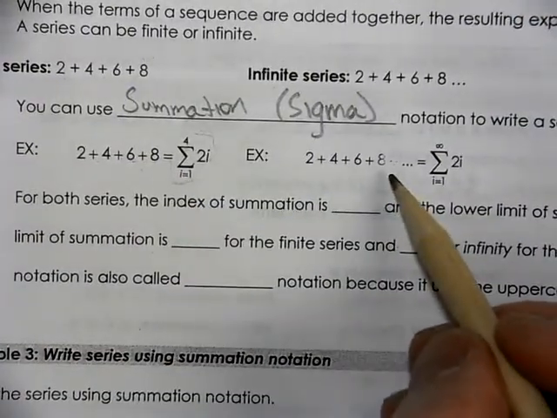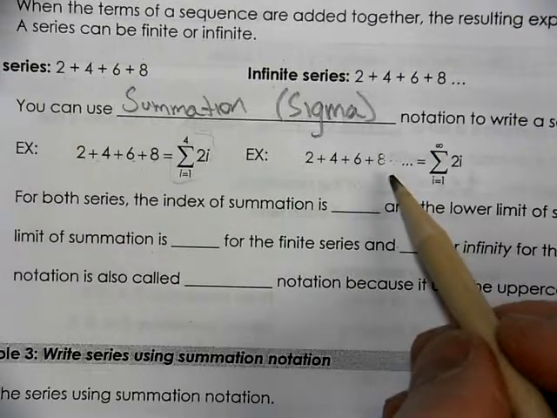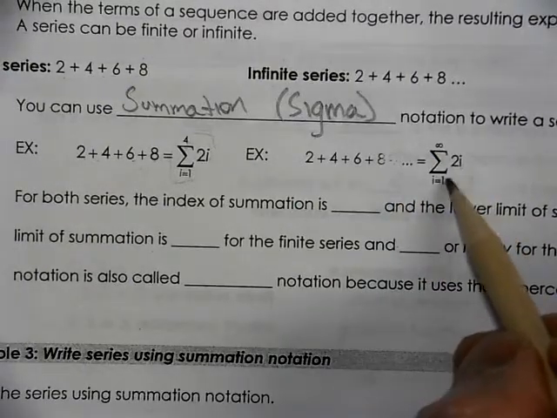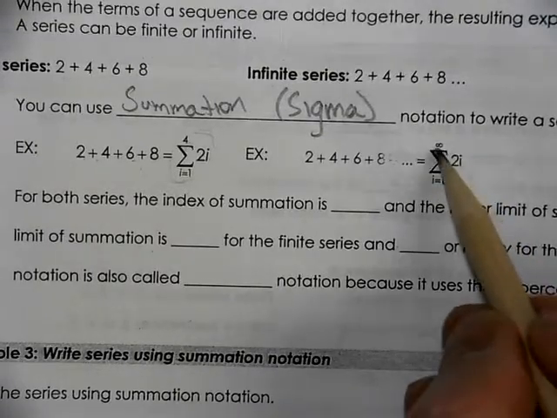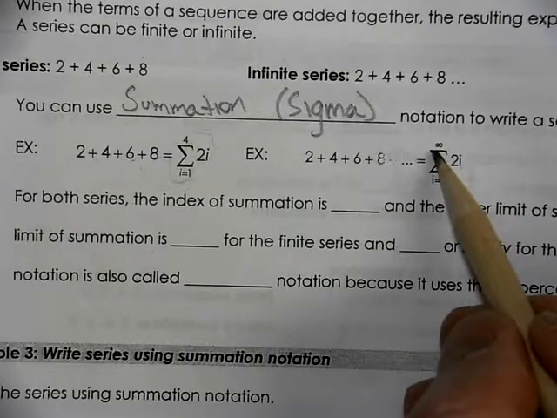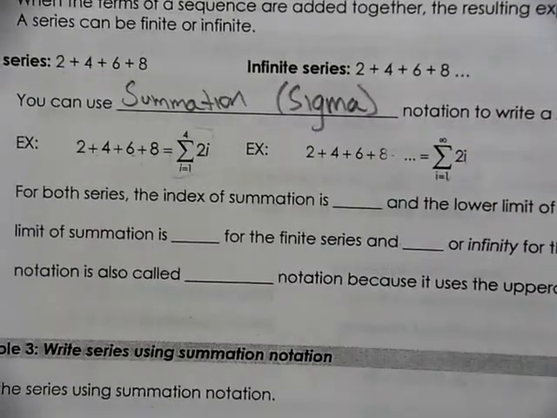If it's an infinite series, we would plug in a 1 and a 2 and a 3, 4, 5, 6, 7, 8, 9, 10, keep going until we get to infinity, which of course we never would. So it just keeps going on.